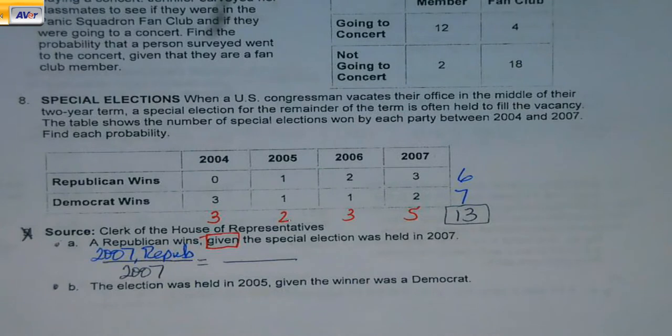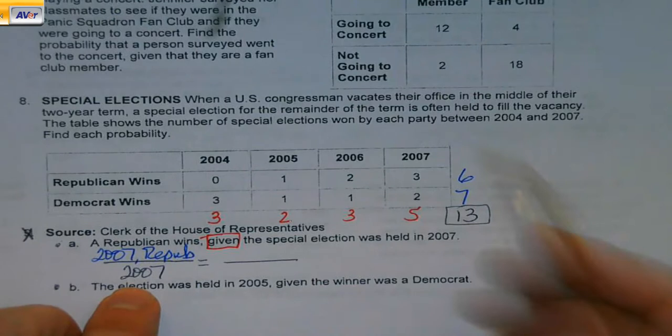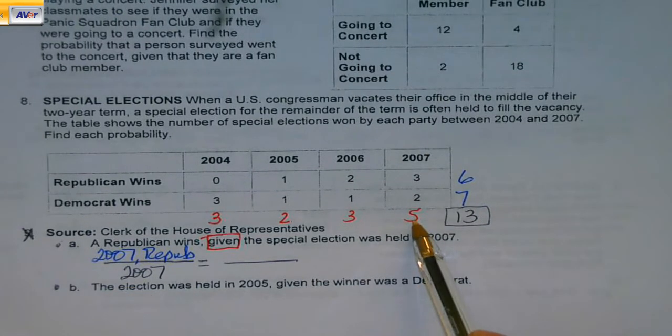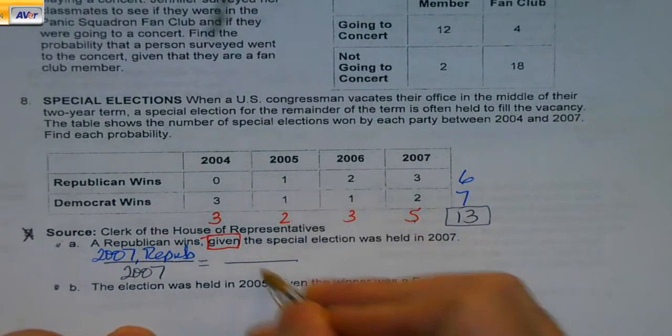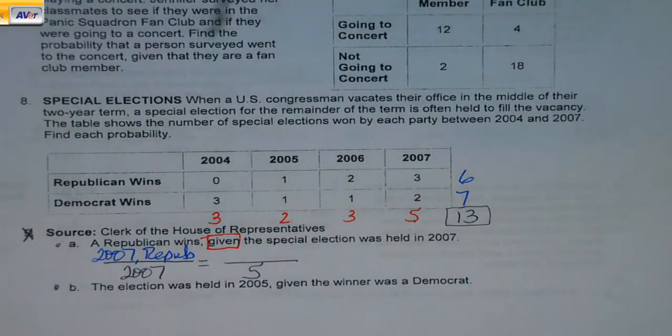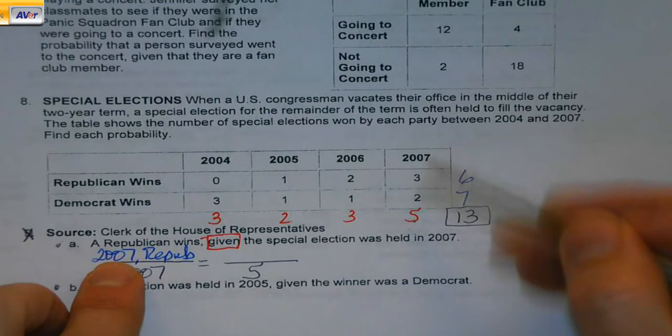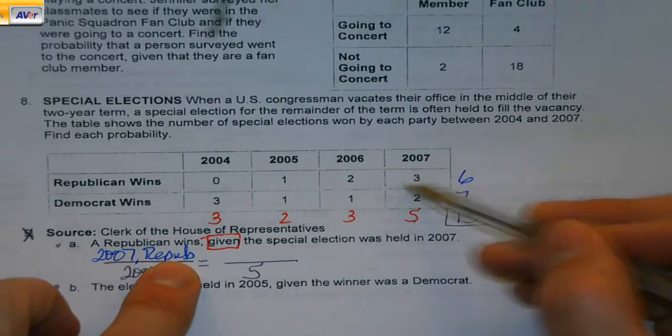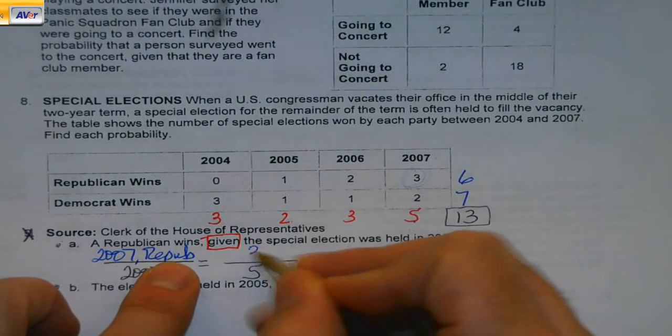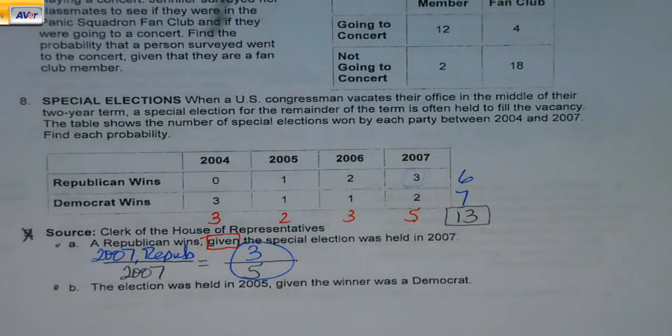Now, if I have the word given included, that total's probably not going to come into play. But if it isn't, then it definitely would. So here, I say, okay, 2007, there were 5 special elections, because I'm just doing the 2007 column. But then when I do the numerator, still in the 2007 column, but now I just want the Republicans out of that group. And I'm set.